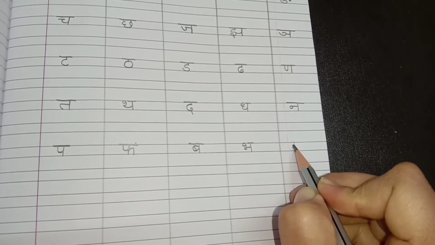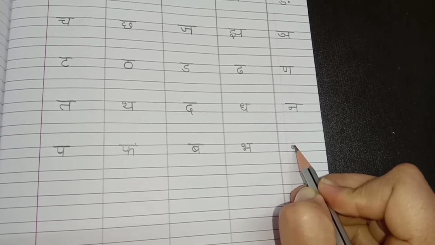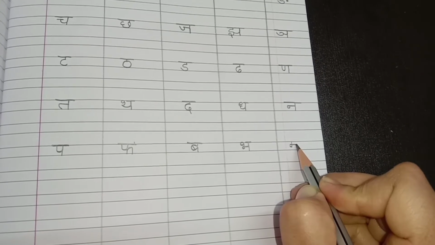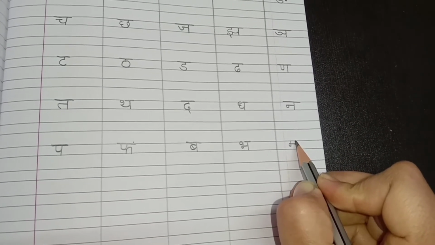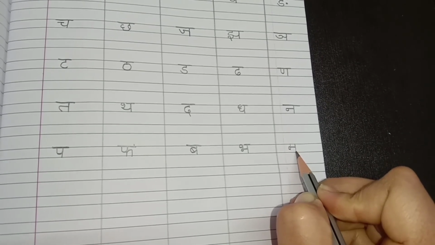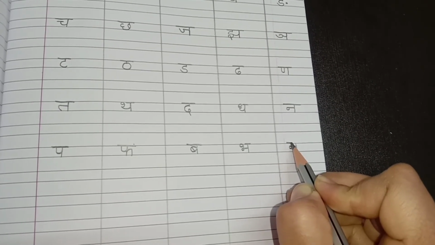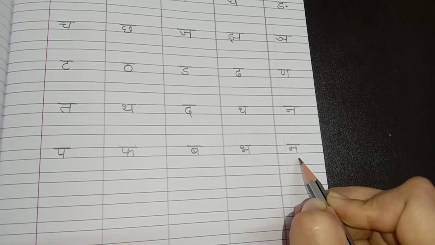Vyanjan Ma, make a standing line from first line till the middle of these two lines, then make a circle and make a sleeping line, then go up straight, touch the first line, come down straight, touch the second line, make a shirorekha on first line. Vyanjan Ma.